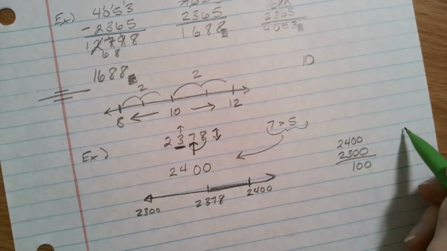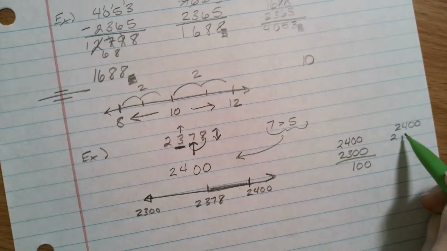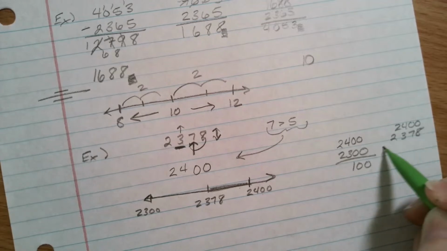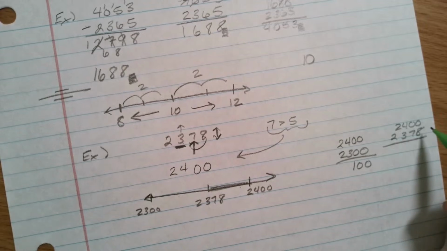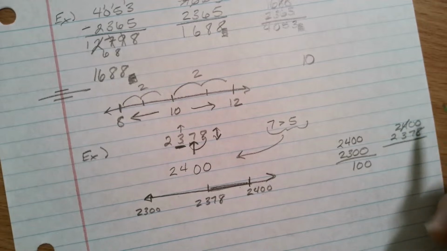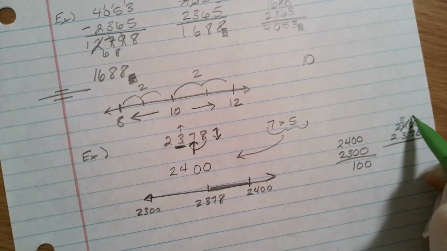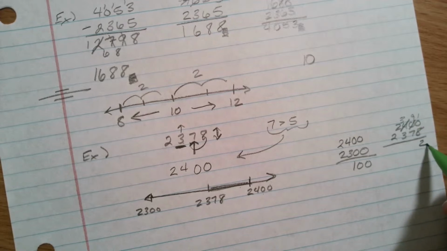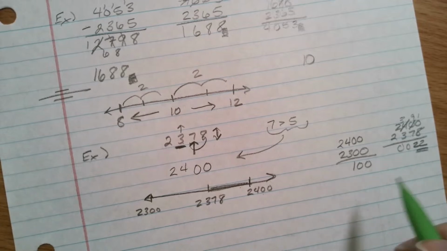And then the difference between 240 and 2,378, because you need to borrow if you're going from left to right, or going from right to left. Either way, you need to borrow. If you're going from right to left, you need to borrow twice. So then you have 4, 3, so that would end up being a 9 if you carry the 1. So there would be 2, 2, 3, 0, so 22 units.